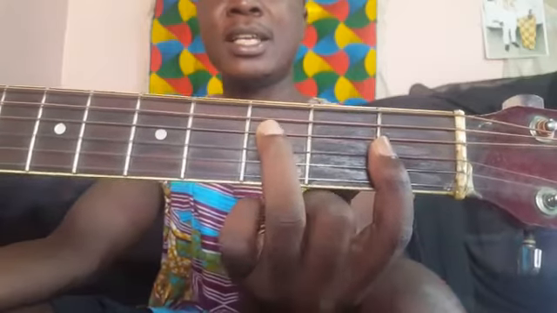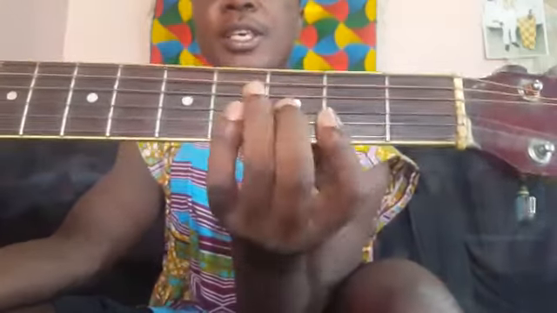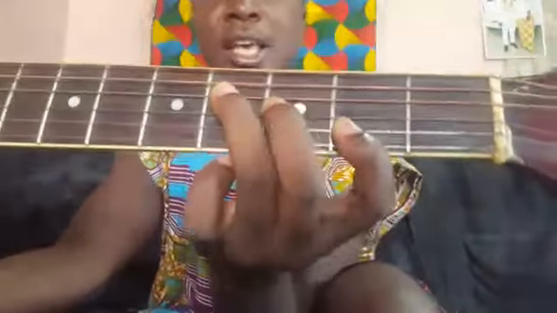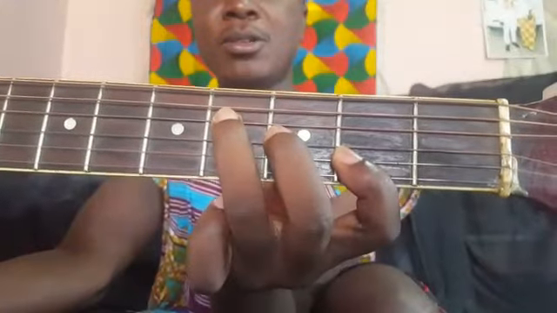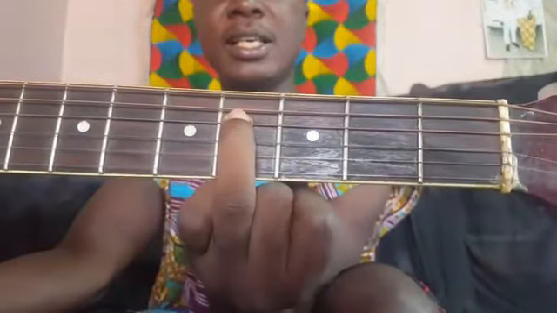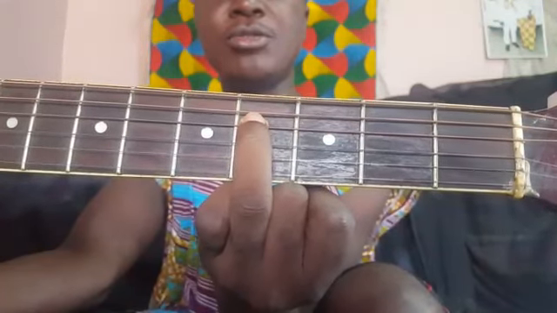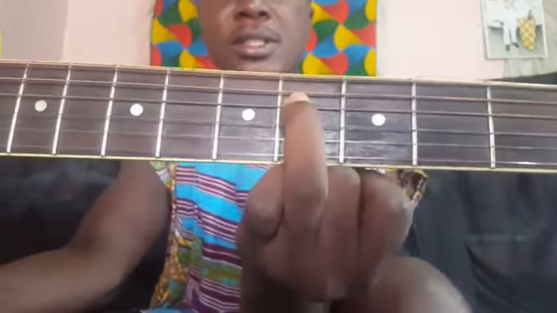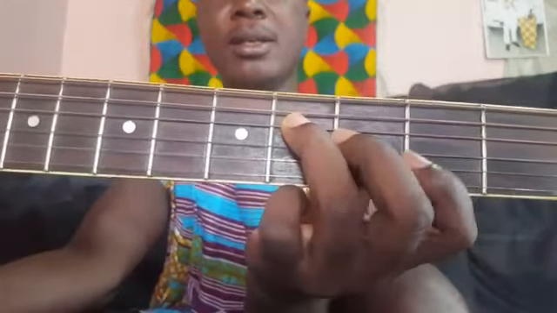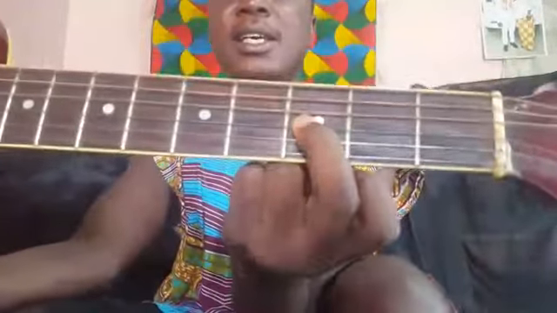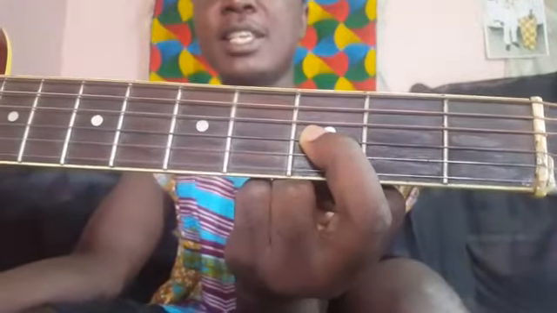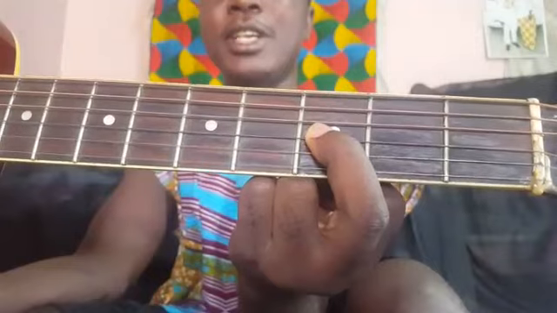Good. Then the fourth note will be F sharp major. Our third finger is on the fourth fret of the D string. Have you seen? Then my second finger is on the third fret of the G string.